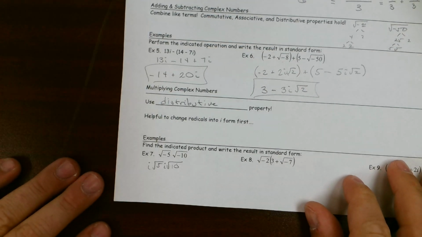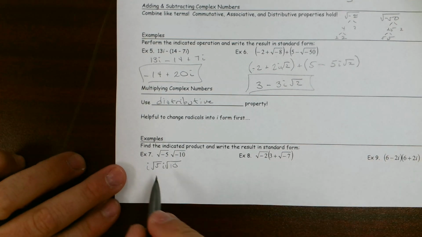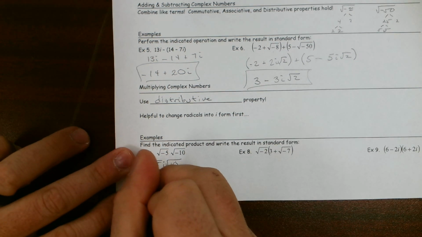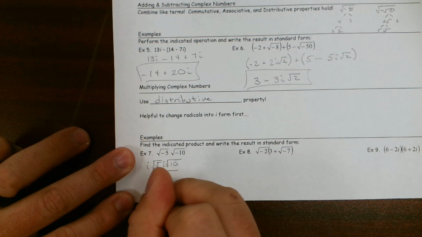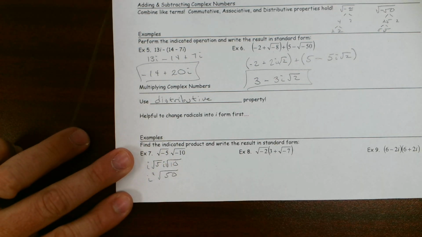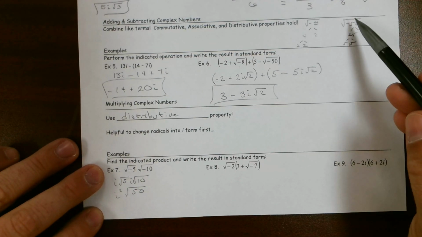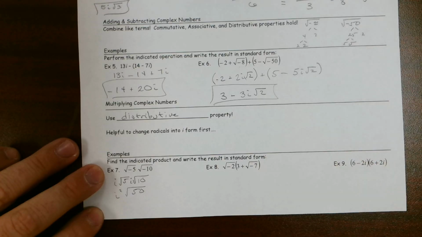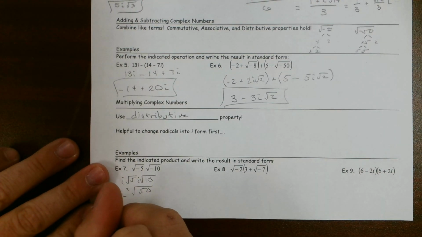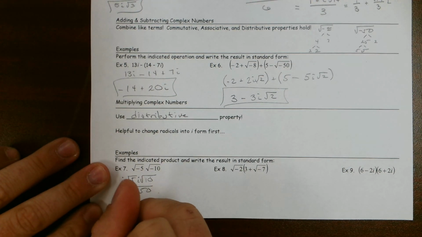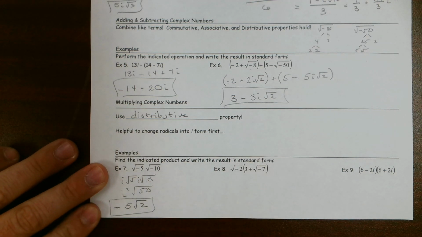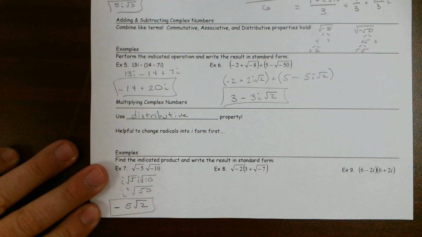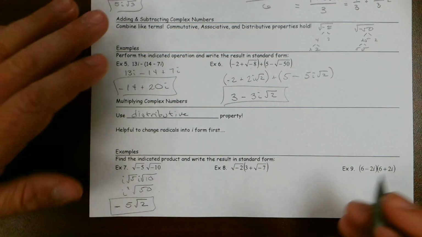Okay, now i times i, i squared, 5 times 10, 50, which we already did up here. You guys know what the square root of 50 is. It's going to be 5 radical 2. So i squared is negative 1 times 5 radical 2. Super simple.